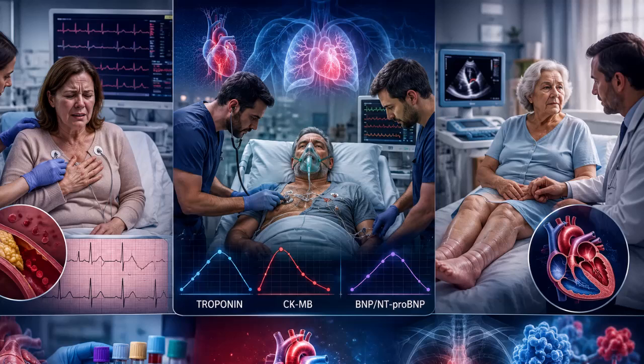Before we finish, remember these 5 points. Number 1, cardiac troponins are the gold standard biomarker for myocardial infarction. Number 2, always evaluate serial measurements rather than relying on a single result. Number 3, a rise and fall pattern is essential for diagnosing acute myocardial injury. Number 4, the CK index helps distinguish cardiac injury from skeletal muscle injury. Number 5, laboratory results must always be interpreted together with clinical findings and ECG.